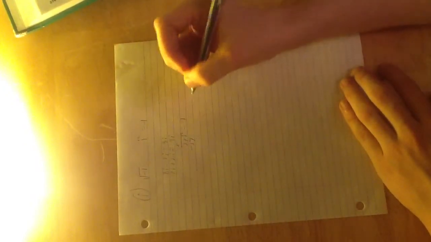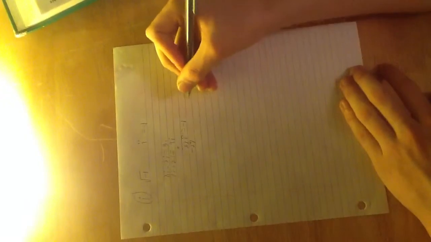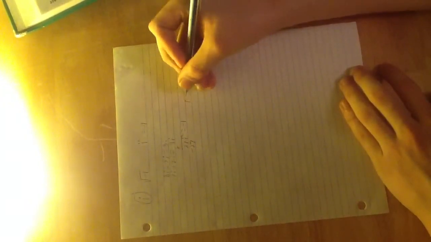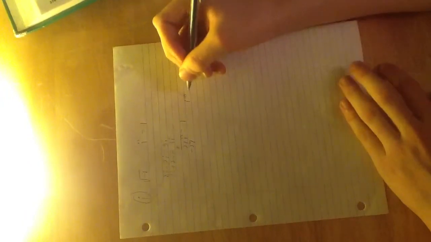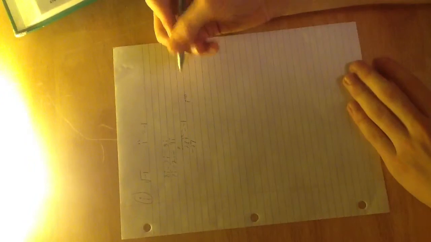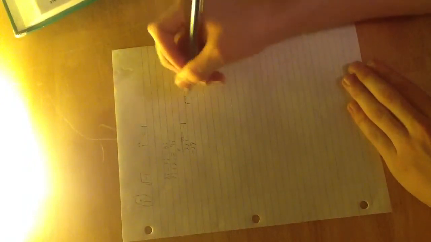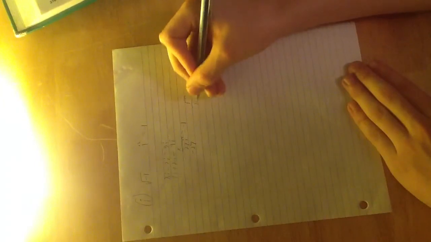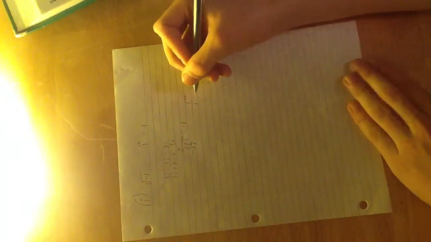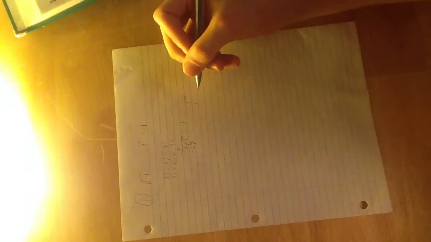Now a little trick to know is that if you have an i to the 40th, let's say, and you need to reduce that, you may think, oh, it's divisible by 2, so it's a -1. Well, a little trick to remember is if it's divisible by 4, you get a 1. So that's one thing to keep in mind.